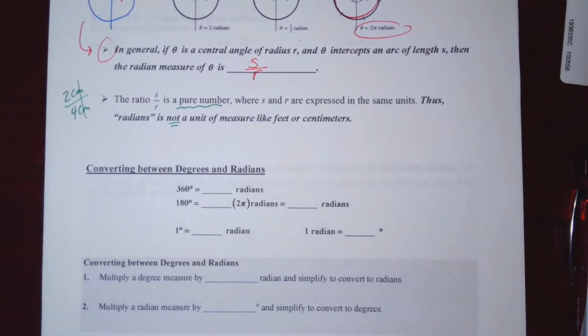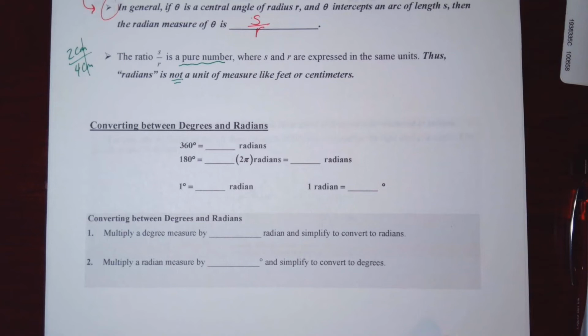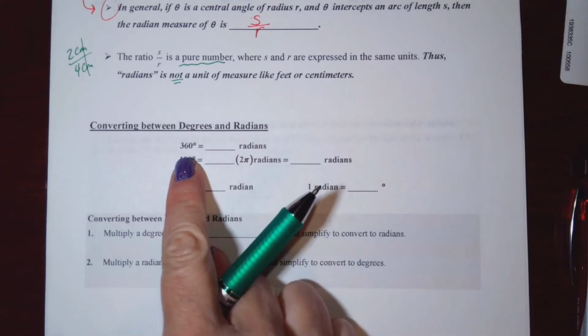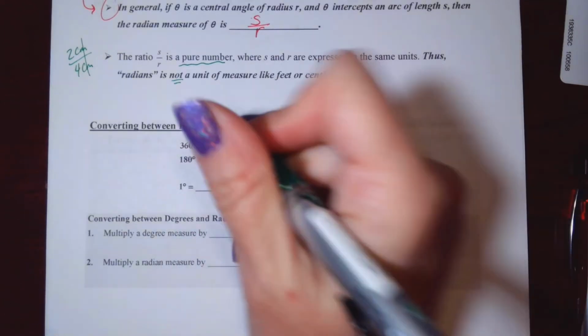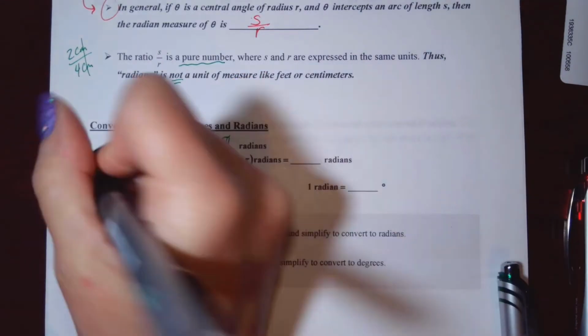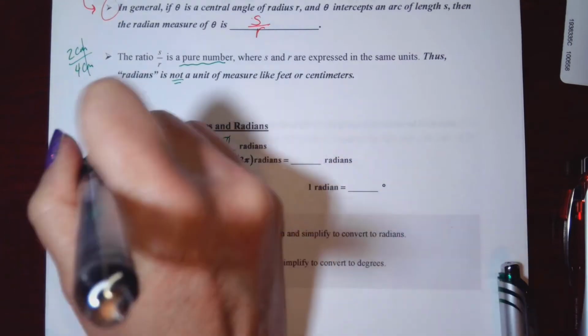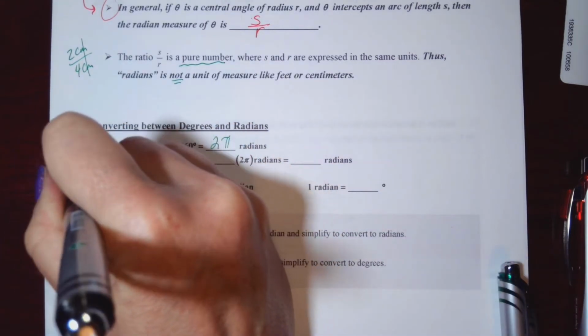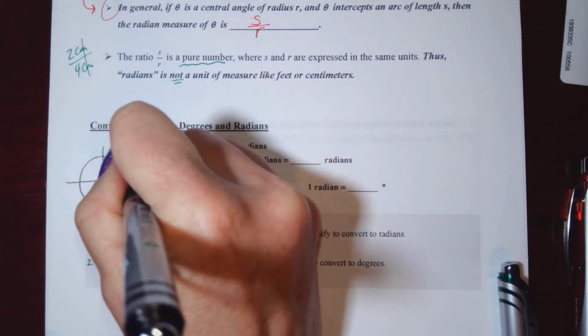Alright, converting between degrees and radians. A full rotation around my circle, 360 degrees, is equal to 2 pi radians. So that's 0 to 2 pi.